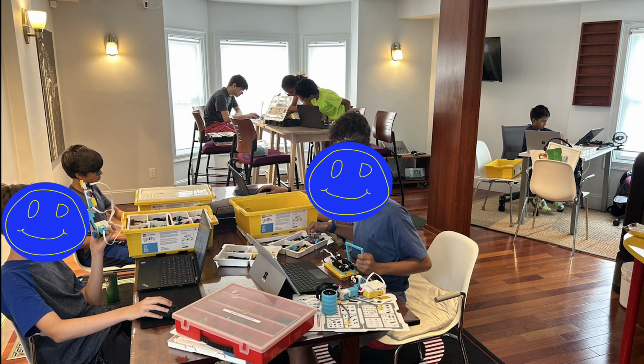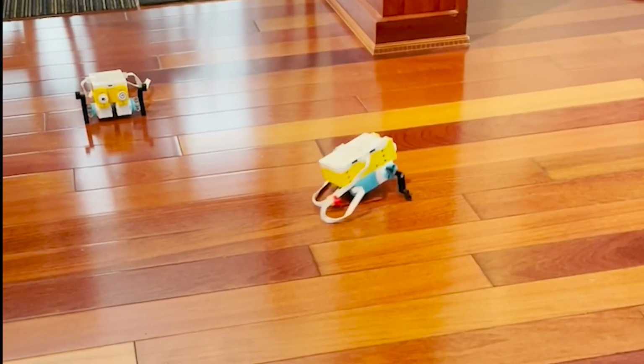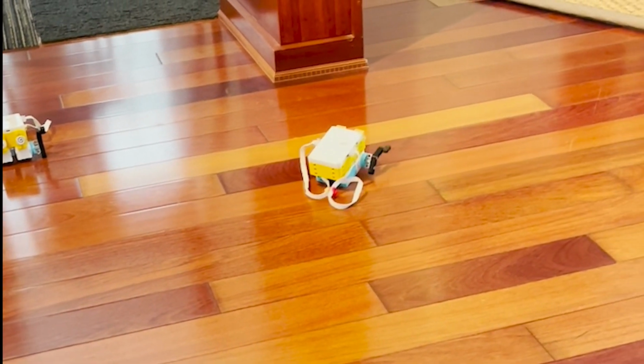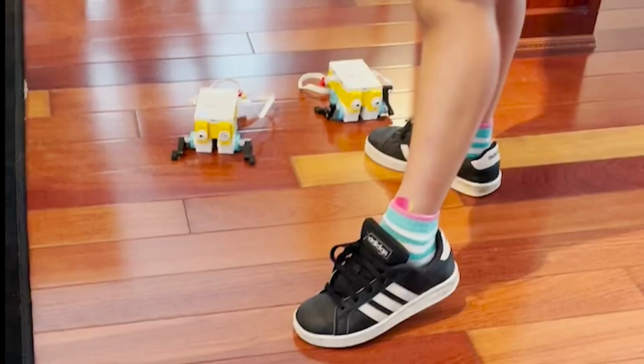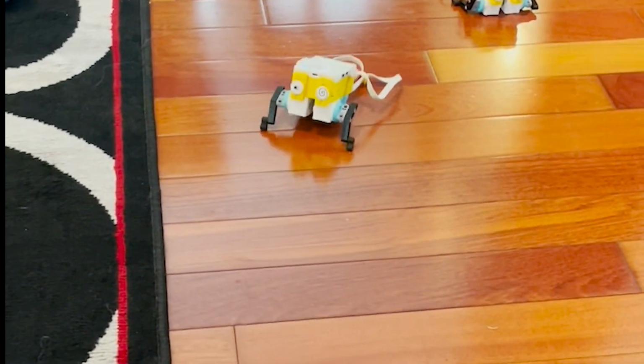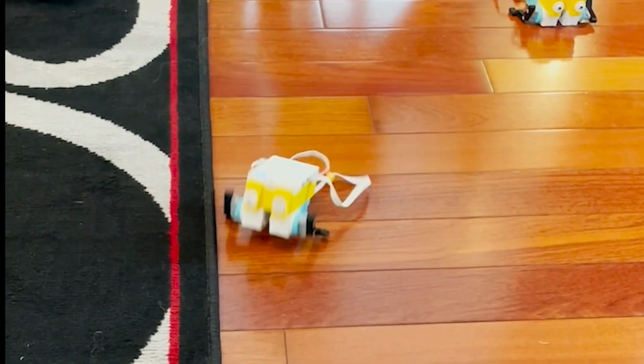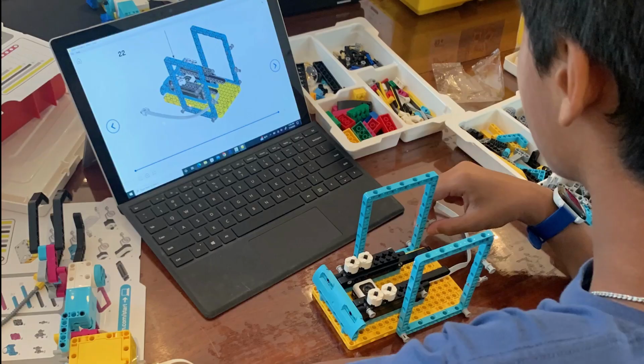So Lego Prime, or Spike Prime rather, is definitely a fun and interactive way to get kids interested in coding and thinking about the real life applications of it.